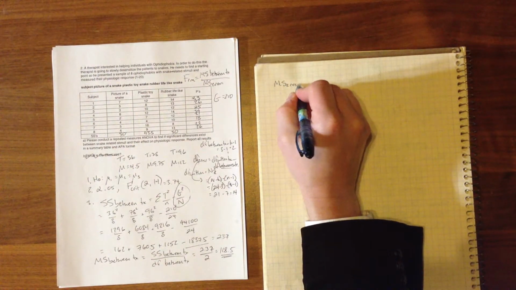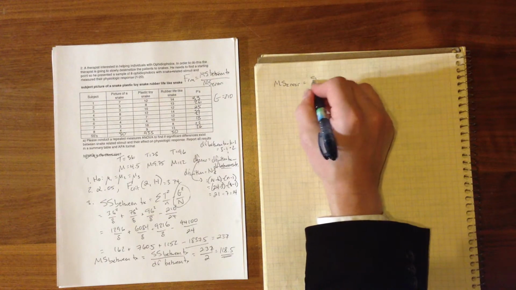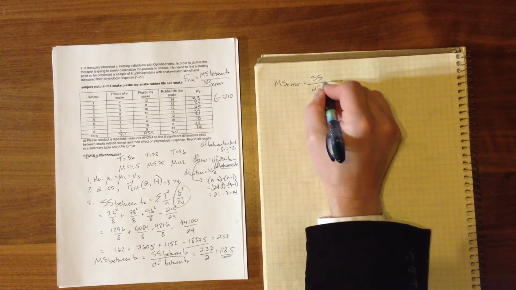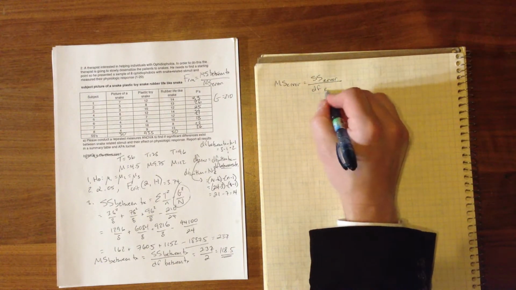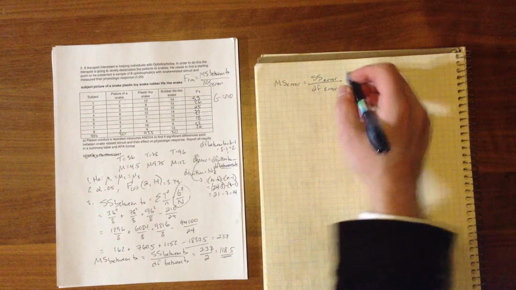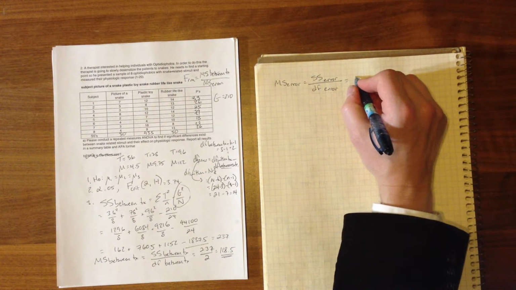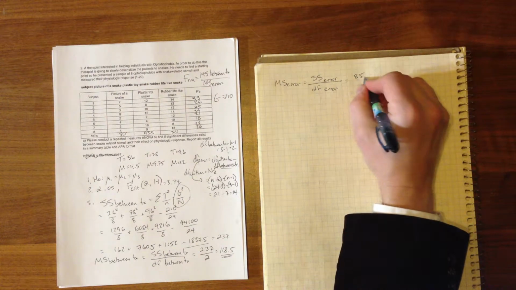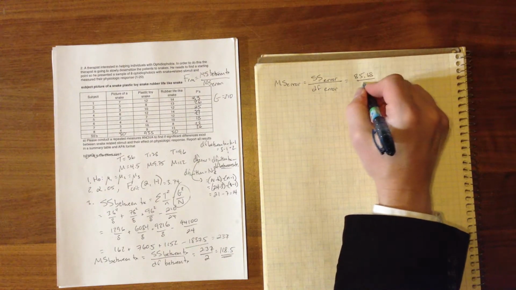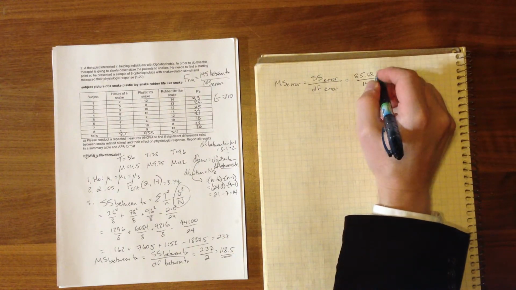MS error is variance, and variance is always sums of squares over degrees of freedom. In this case, it's SS error over DF error. From the other page, SS error was 85.68, and DF error we already calculated as 14.